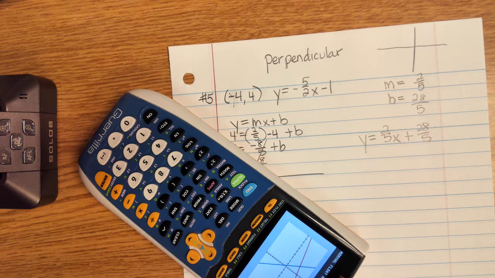Perpendicular lines are lines that are at right angles to each other. They do create 90-degree angles.